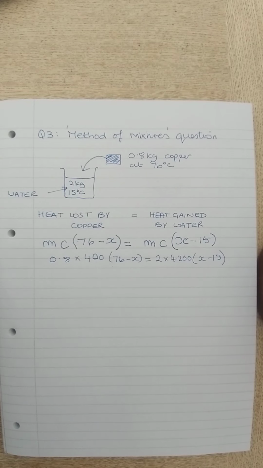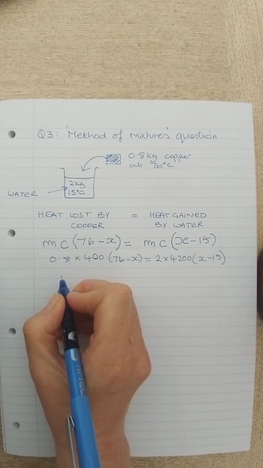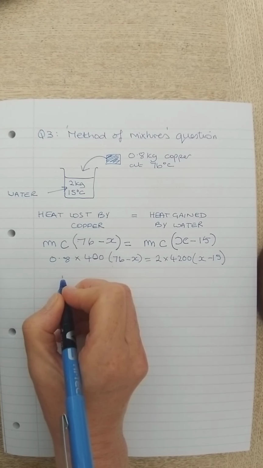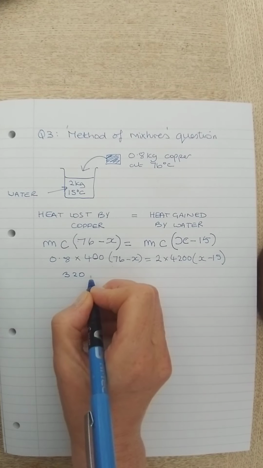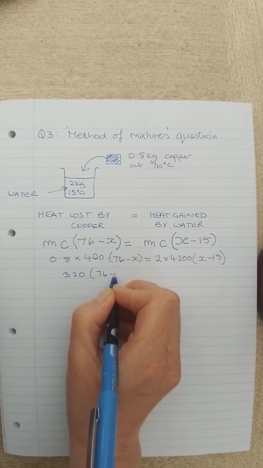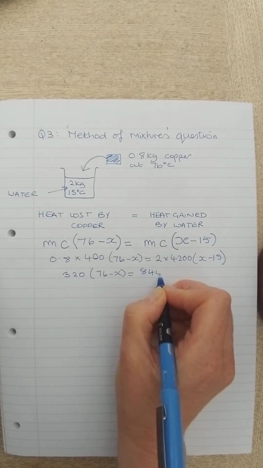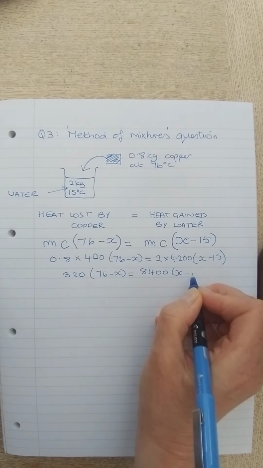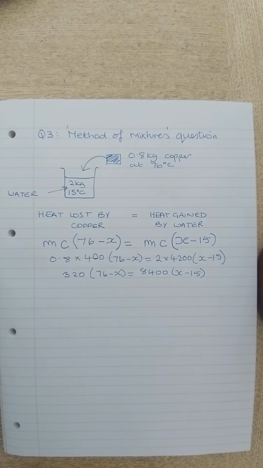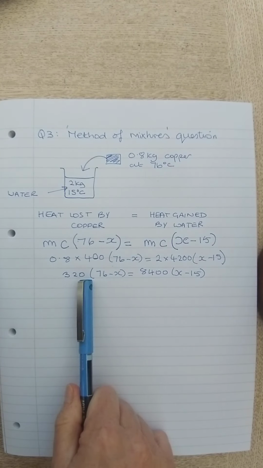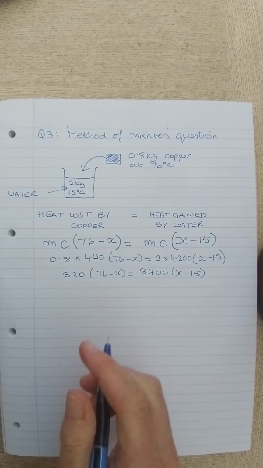Okay, so again, it's just a case of multiplying it out and multiplying out the brackets. So 0.8 times 400 is 320. 320 times (76 minus X) is equal to 8,400 times (X minus 15). Now, again, everything inside the brackets gets multiplied by everything outside the brackets.